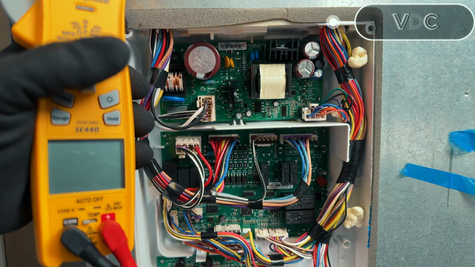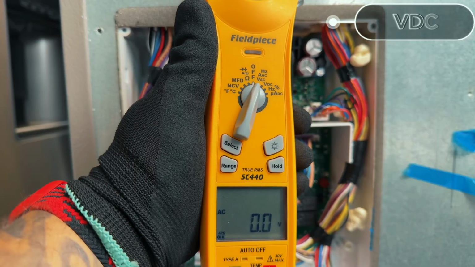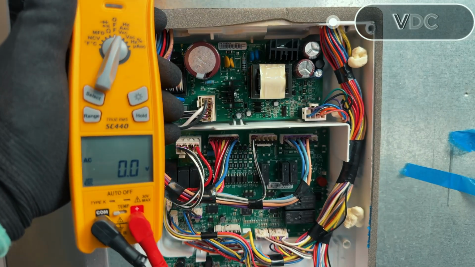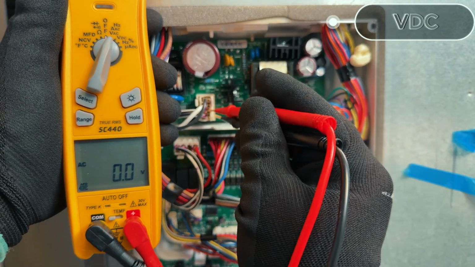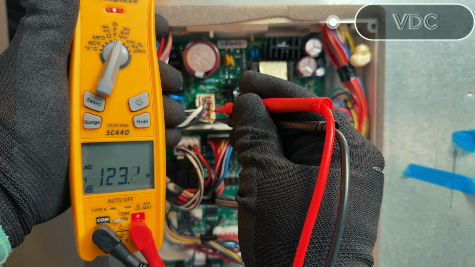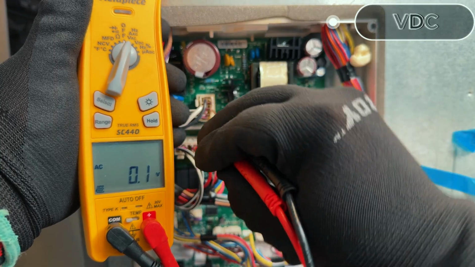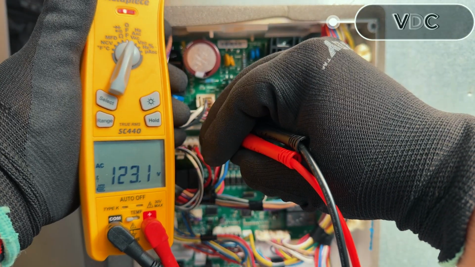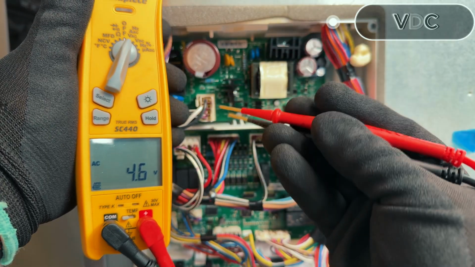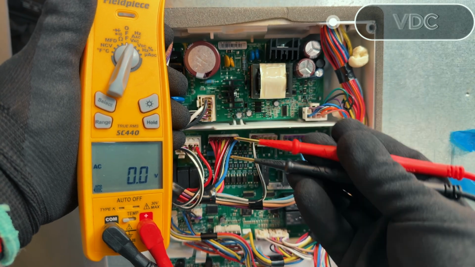So first thing I want to do is just show you here, we're going to switch it to AC voltage. We have our meter here set to AC voltage, and I'm just going to check the power coming in. Doesn't matter which direction my leads are in, if they're reversed or not. And you can see 123. Even if I was to reverse it, still going to read the same 123. AC voltage does not matter on your leads as far as positive or negative. They're always going to read the same.